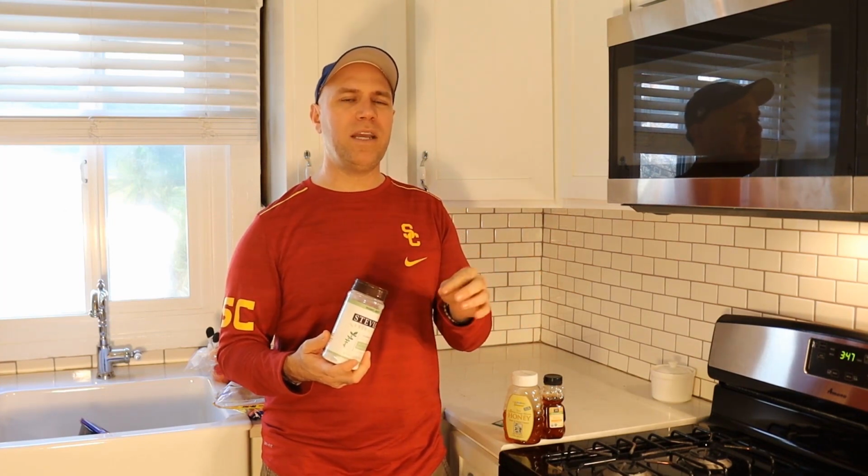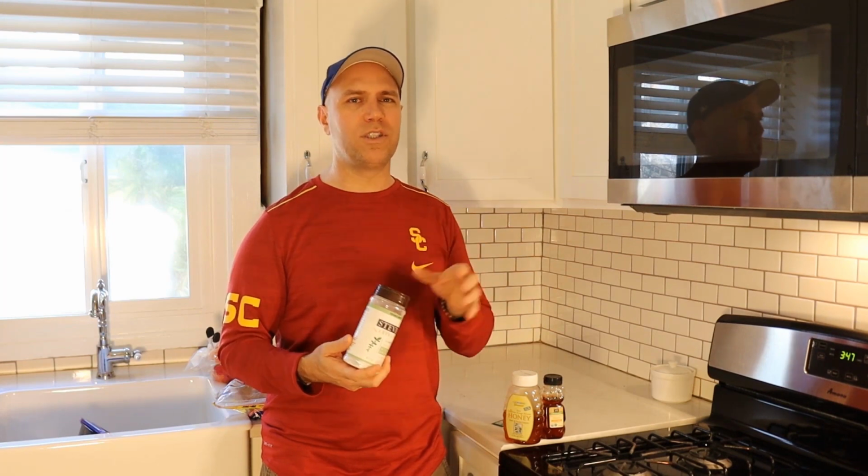I've even seen some made from high fructose corn syrup, which is one of the most common sweeteners used in the United States. It's actually made from corn, and it's very toxic, and it has a high glycemic index. So definitely avoid high fructose corn syrup.